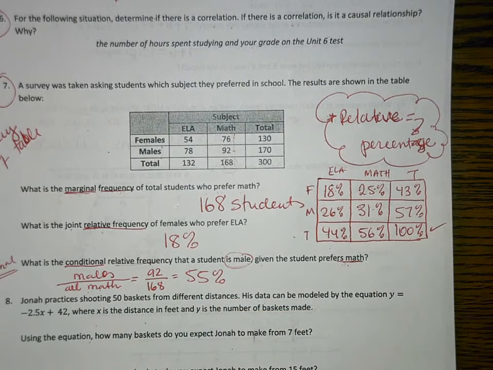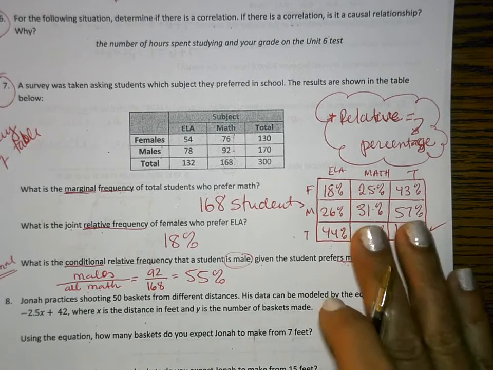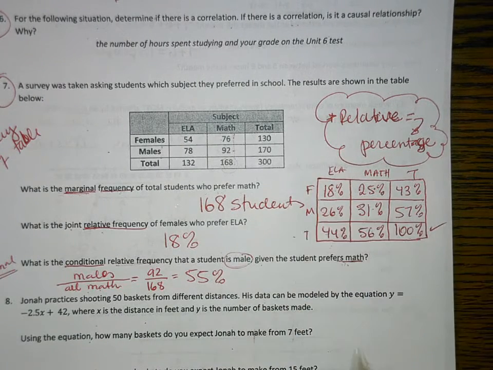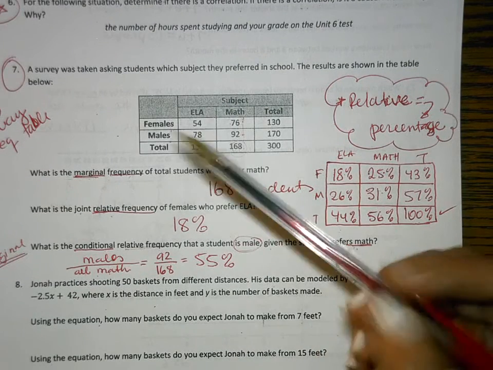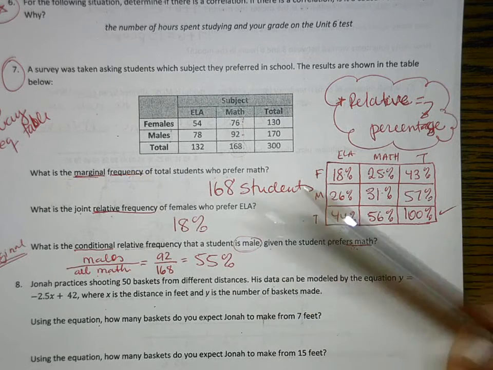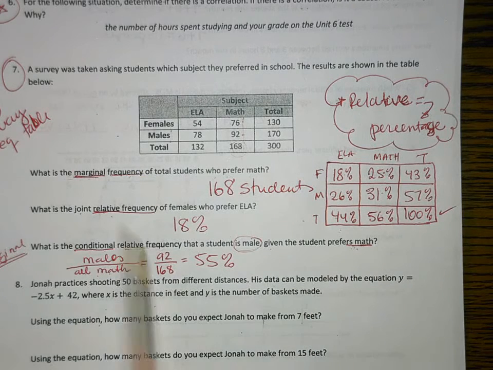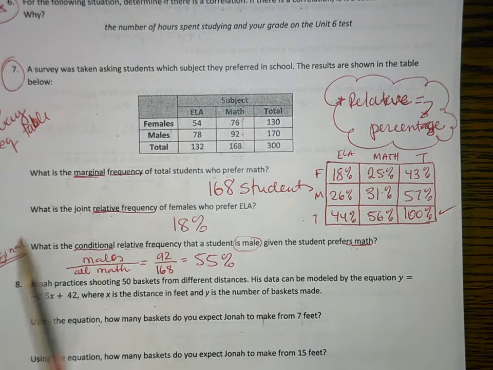Okay? It is not from this relative frequency table. It will confuse you. Go back to the original. Okay? And that's how you're going to be working on your worksheet 6.5. Conditional relative frequency, joint relative frequency, and marginal frequency, or just joint frequency, and so forth. So that is a pretty good summary of the questions you'll be asked on the test, just like that.